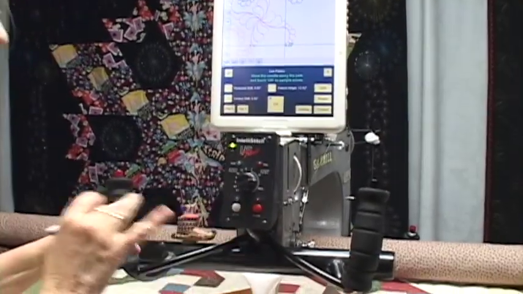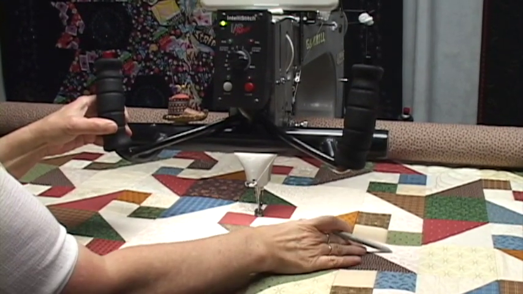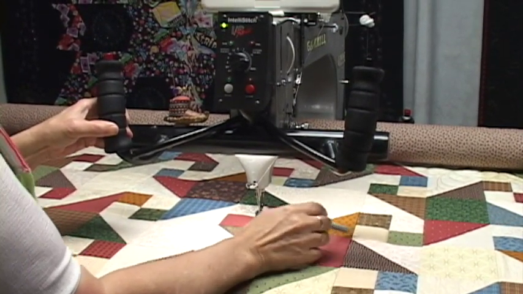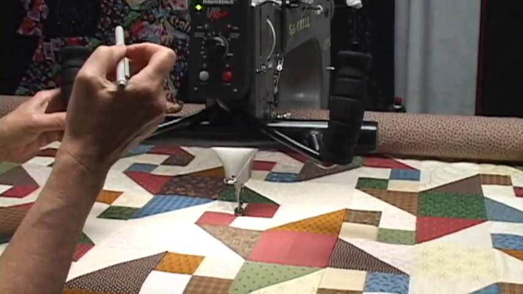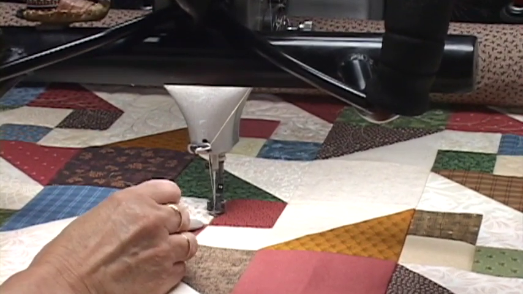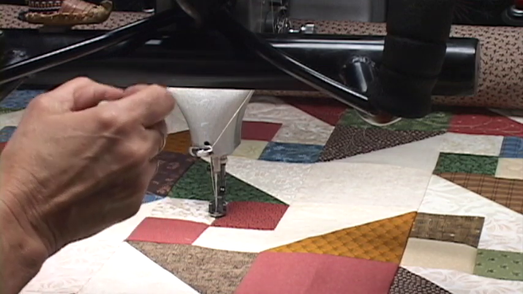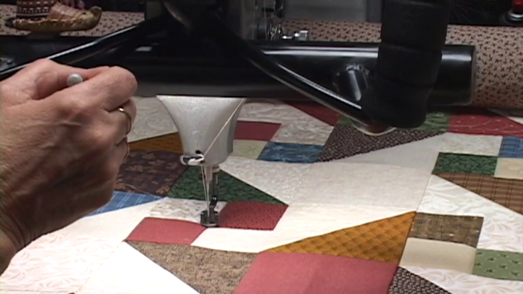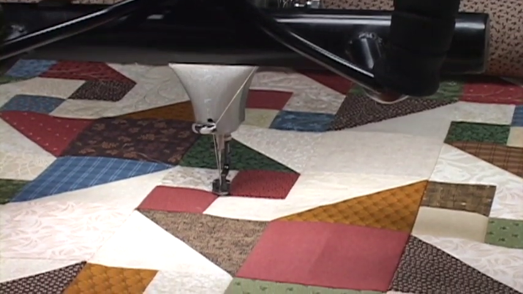Okay. Now I discovered on the first few rows that by the time I got to about here, the quilt had drawn up a little bit. So although I marked the intersection of the piecing, it actually stopped a little bit short of the piecing where it should do. So for the rest of the quilt, I'm going to mark my point a little bit to the left of the actual intersection of the piecing so that when it stitches, it'll go to the correct place.